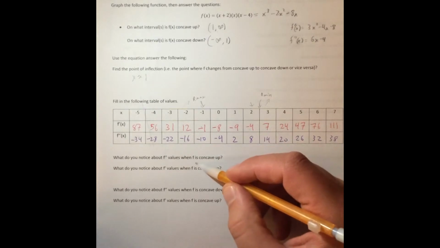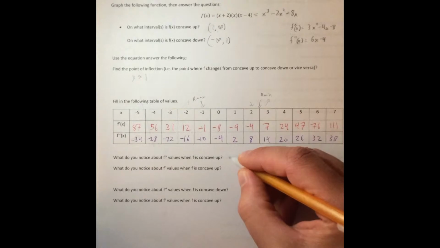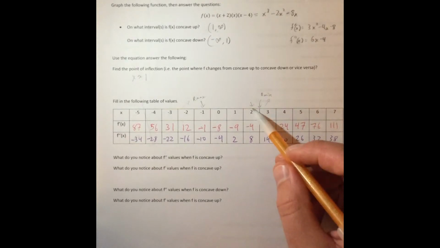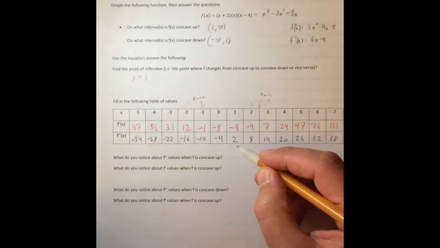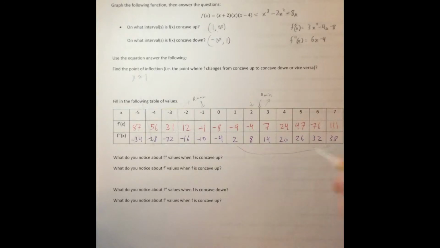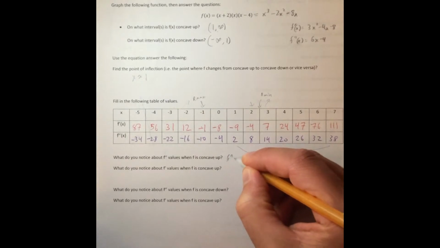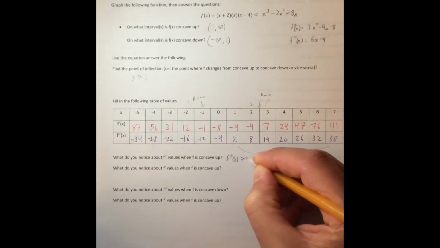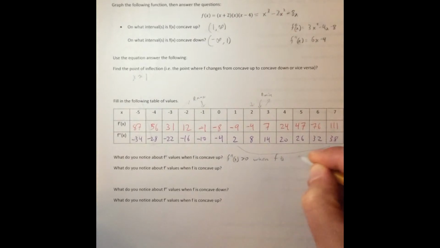So what do we notice about the f prime values, f double prime values when f is concave up? When it's concave up from 1 to infinity here, we know that these are all positive. F double prime of x is greater than 0 when f is concave up.